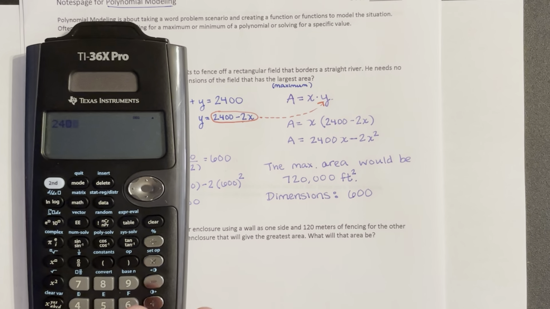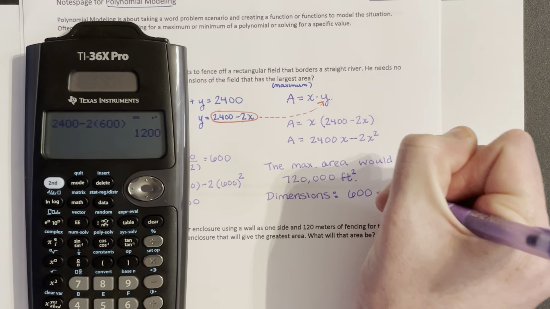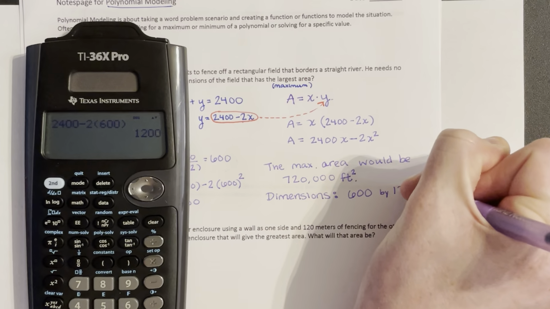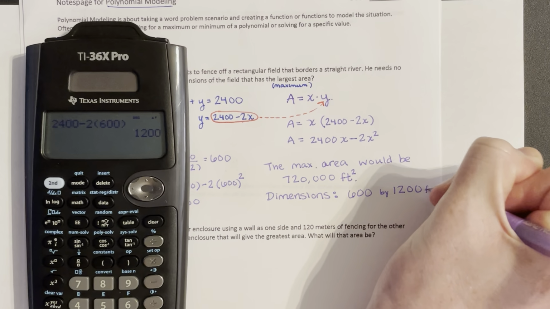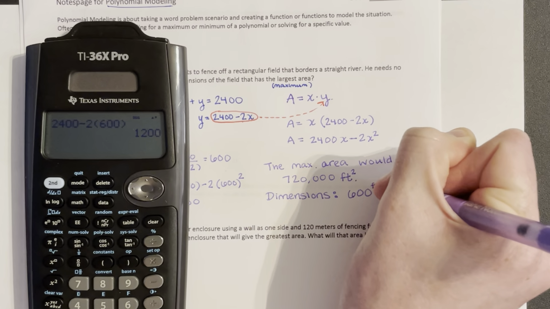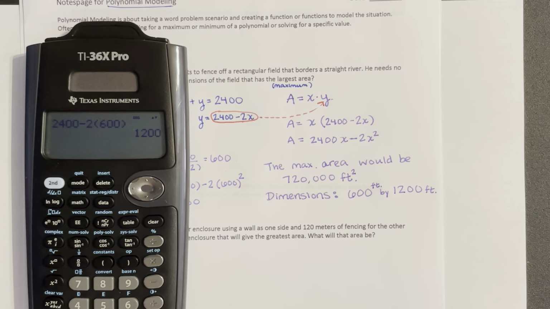So we plug that in. 2400 minus 2 times x, which was 600, gives us 1200. So 600 by 1200 feet. Let's put our units in there. 600 feet by 1200 feet are the dimensions of this rectangle.